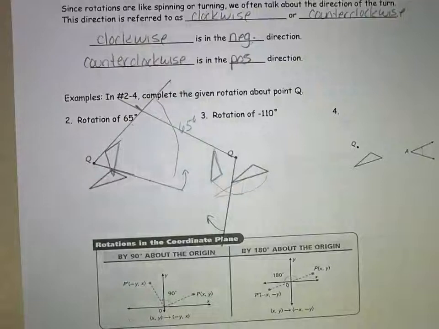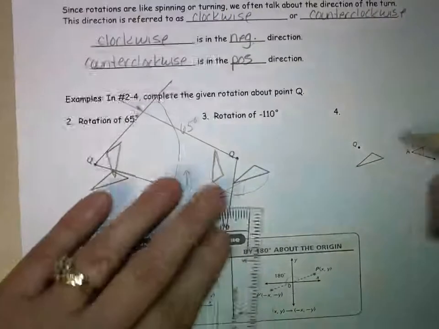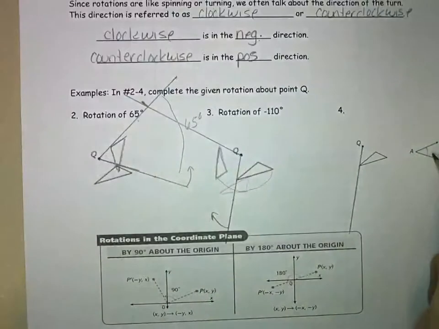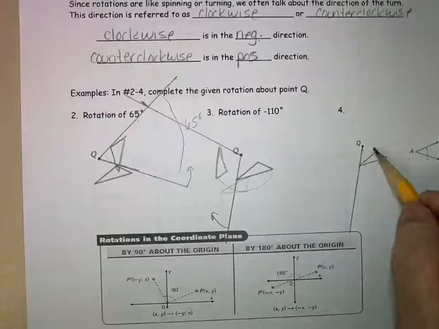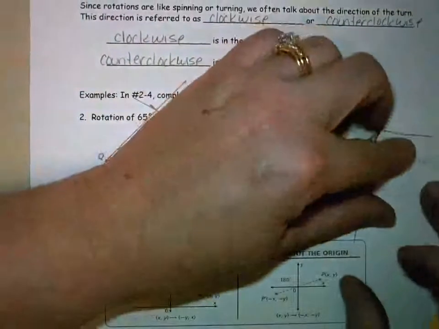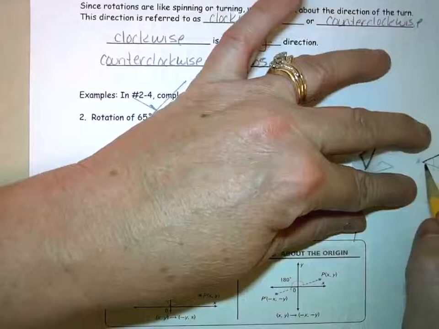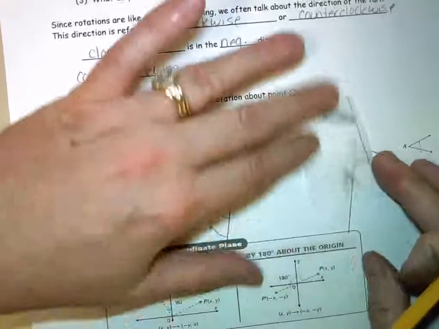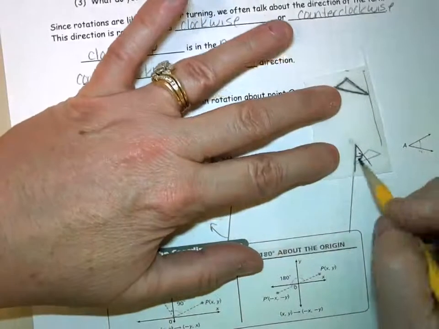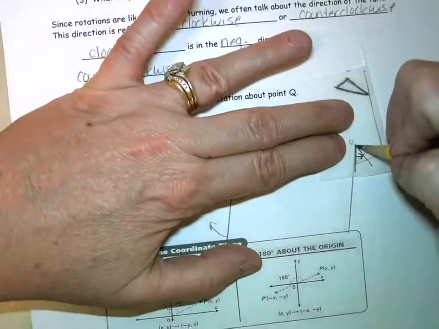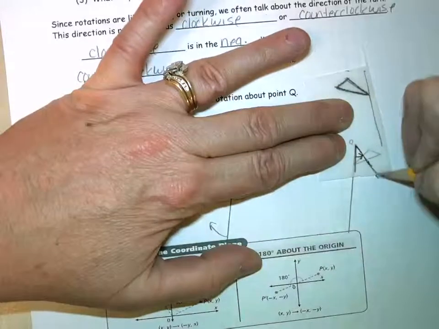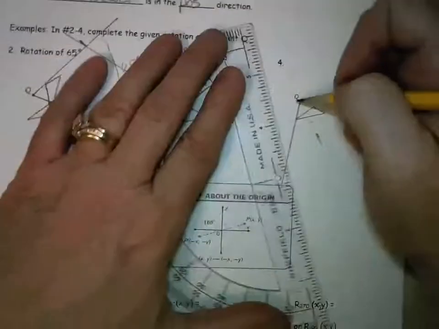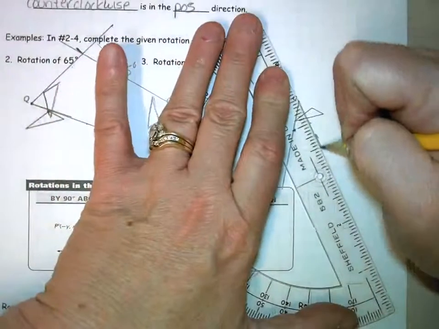And example 4, we start out the same way and we draw this baseline. And now we have to copy this angle over here. So I'm going to trace this, and you'll see how it goes in that direction. So I want my angle, when I line it up, to be going in that direction. And right there, if I extend that, what I've just done is copied that angle.